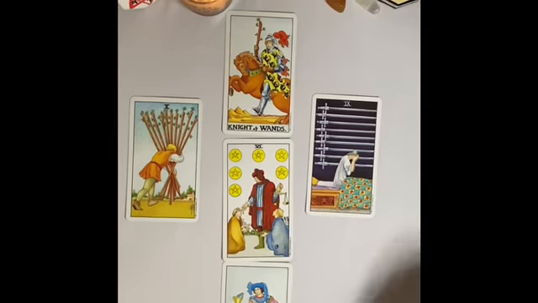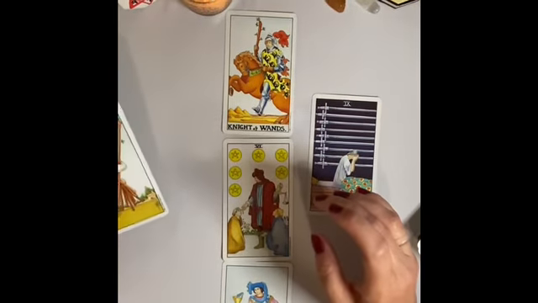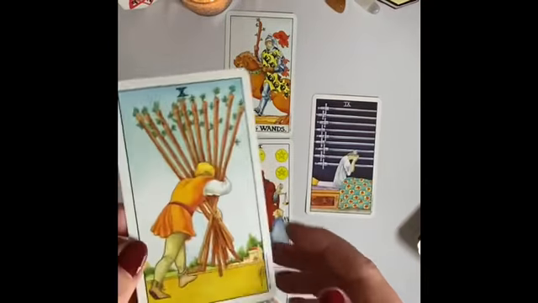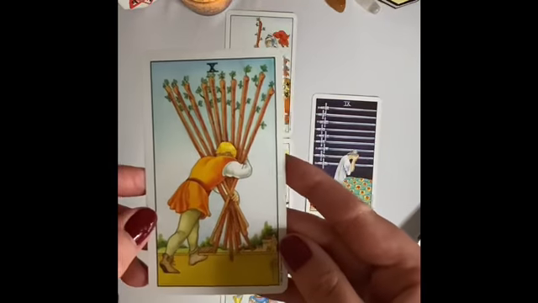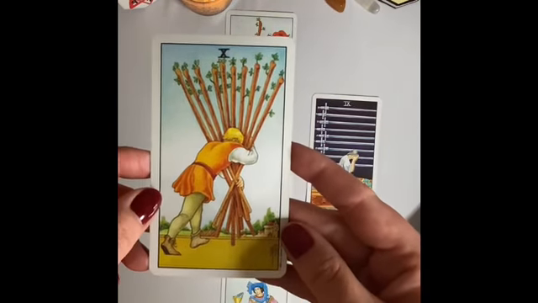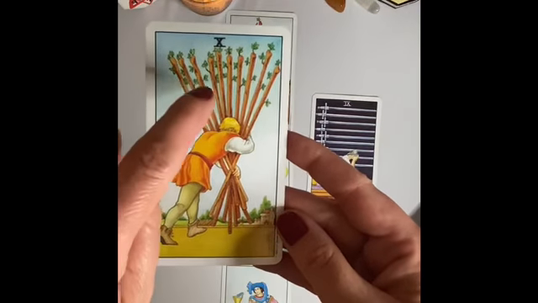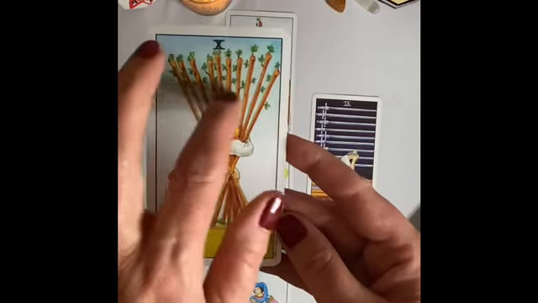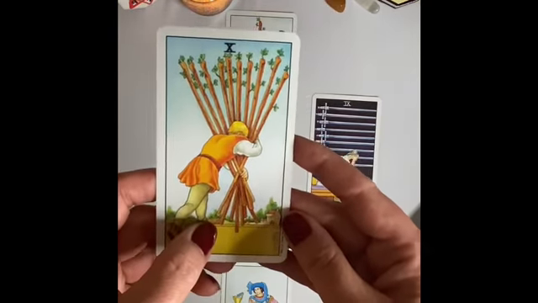Okay. So as we go into depth and deeper with this, I'm going to talk about 1, and what I'm seeing with 1. Basically what I'm seeing with 1 is that we have 2, 4, 6, 8, 10 sticks that you're holding.